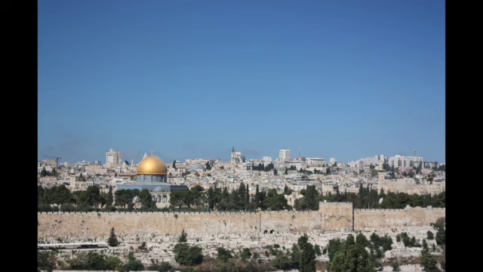You should also note that the golden dome that you see in the picture is where the Dome of the Rock is, which marks what would have been the Temple Mount in Jesus' time.